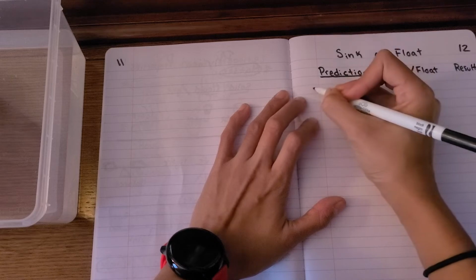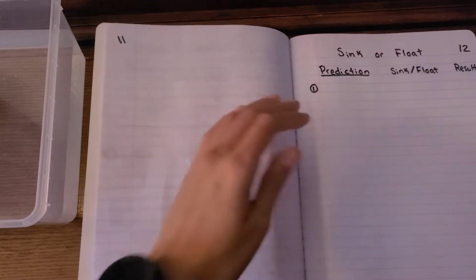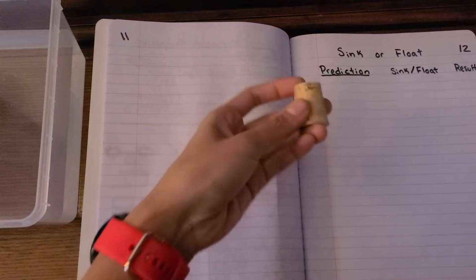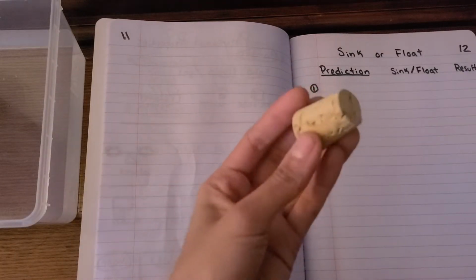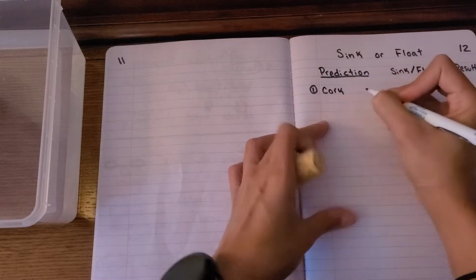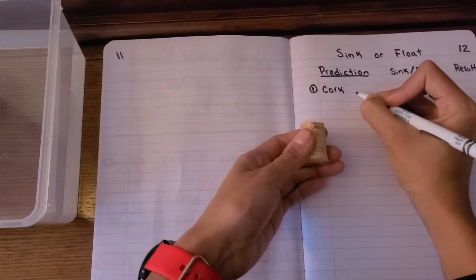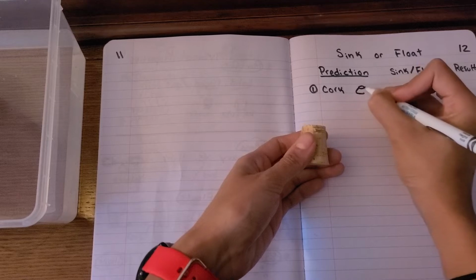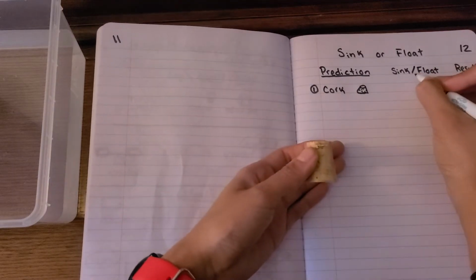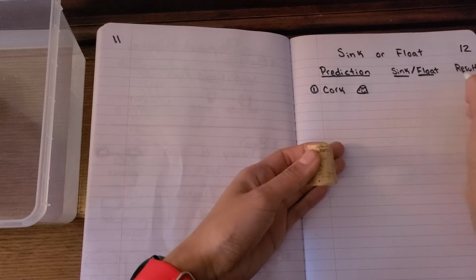So here we're gonna list the 5 items. And remember, you can do more. And then we can do a picture on the left. So first I'm gonna put a cork. It's un corcho. But I'm just gonna put cork. And if you don't remember what a cork is, I'm just gonna draw it so you can remember how it looks like. Okay. Now if you think it will sink or float, you're gonna write that.